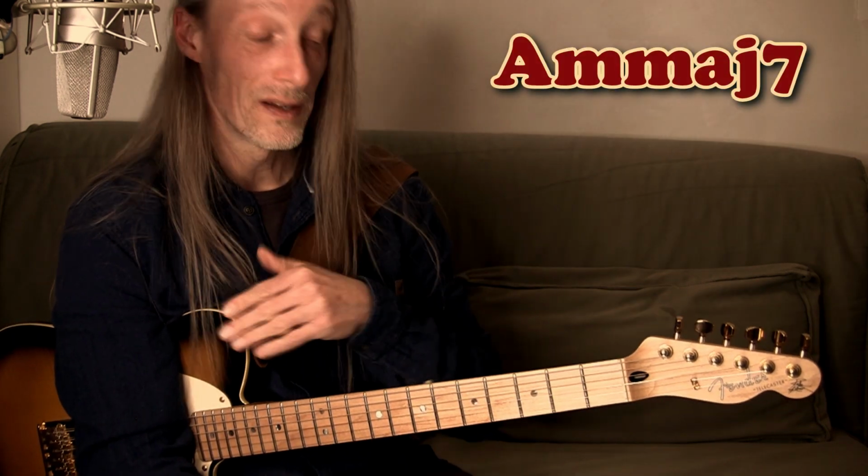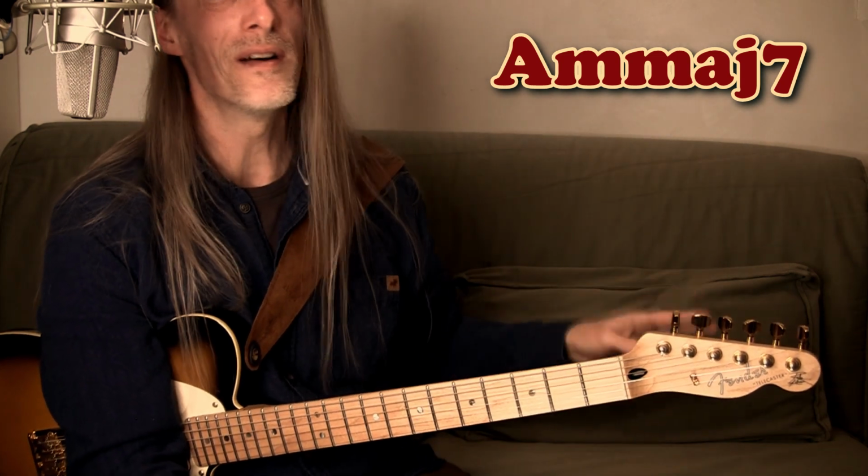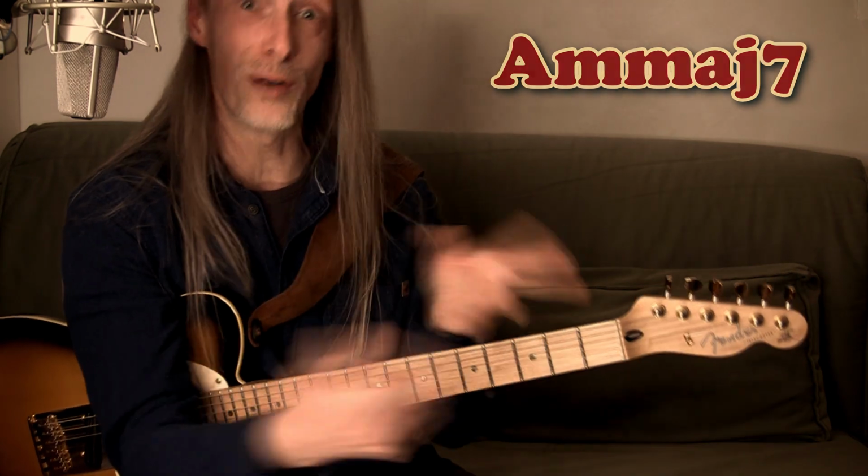I'm gonna play now through all of them 7 scale shapes over the root chord, which is an A minor major 7th. Right, this chord doesn't exist in the Ionian system. This is very special. This is the root chord of the melodic minor scale.